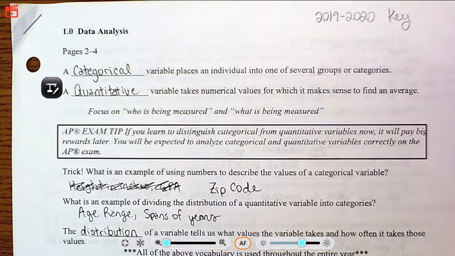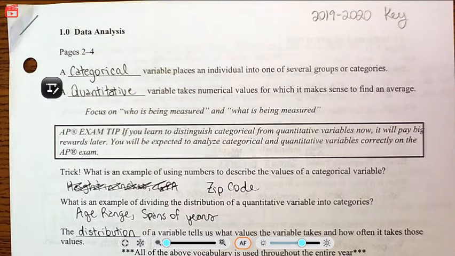Hello AP Stat students, this is lesson 1.0 on data analysis. To introduce some vocabulary, a categorical variable places an individual into one of several groups or categories.